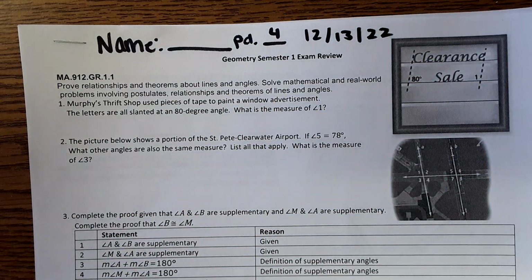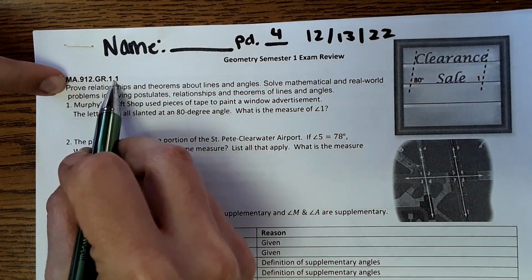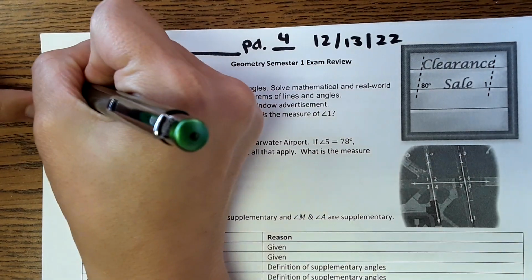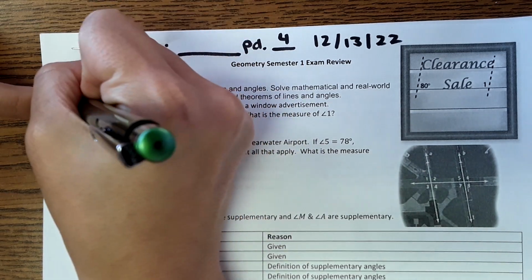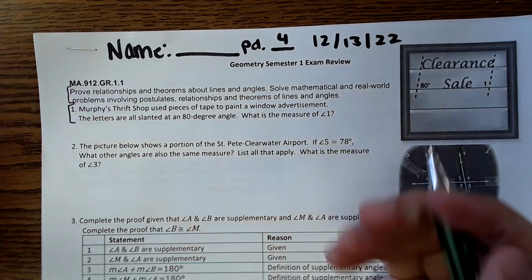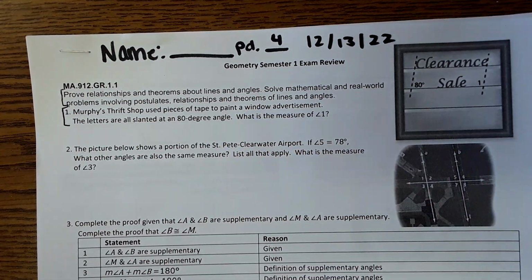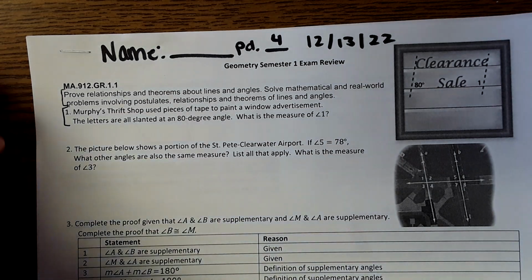Okay, so the first problem has a standard, which is the standard I'm supposed to teach you in geometry, and it explains the standard. I'm not going to focus on that. I'm just going to focus on the problem. It says Murphy's thrift shop used pieces of tape to paint a window advertisement. The letters are all slanted at an 80-degree angle. What is the measure of angle 1?